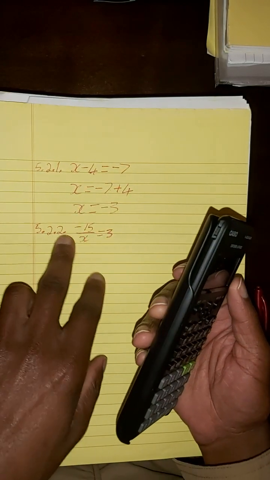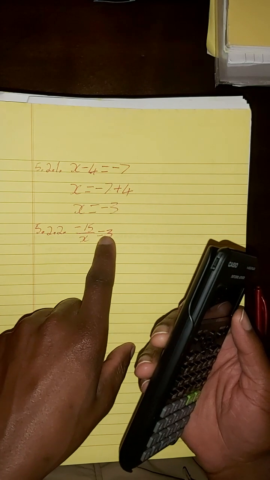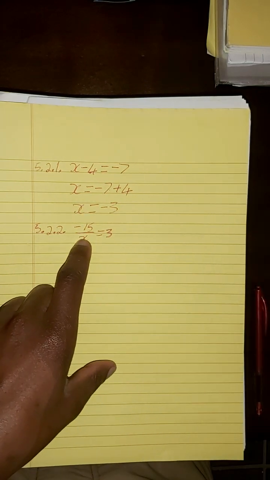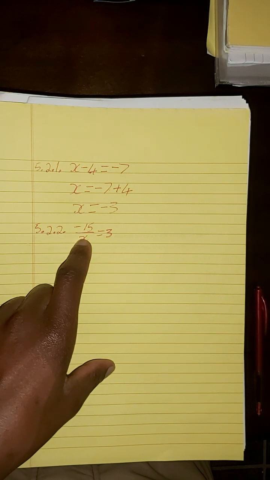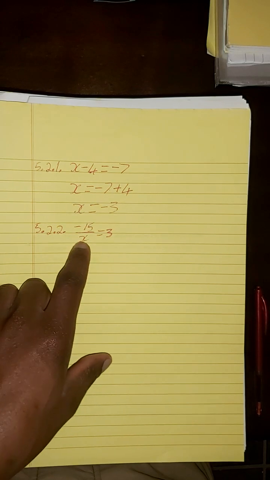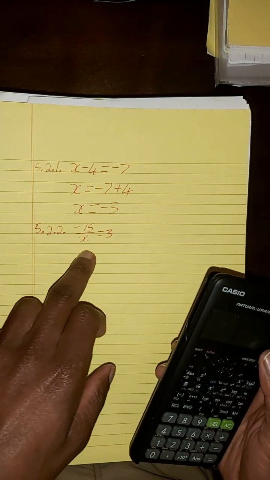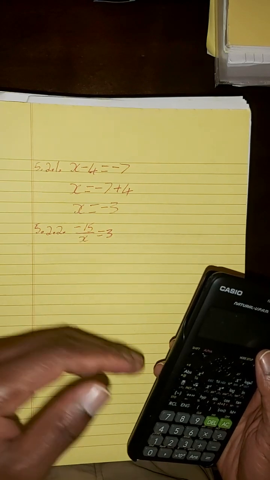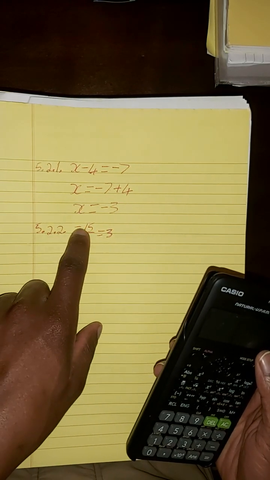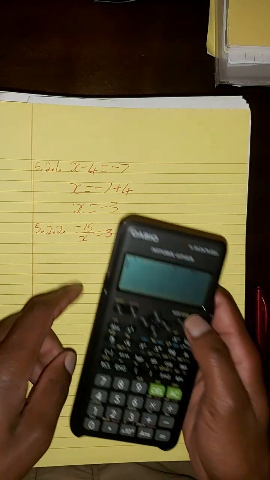Let's come here. Here you can see that our answer is 3. So we have to ask ourselves, what number can we put here that's going to give us a +3? What number of x? It's simple, guys. We know if we divide 15 by 5, we get a 3. But here we have a +3 dividing a negative number. So it means we also have to have a negative number here.